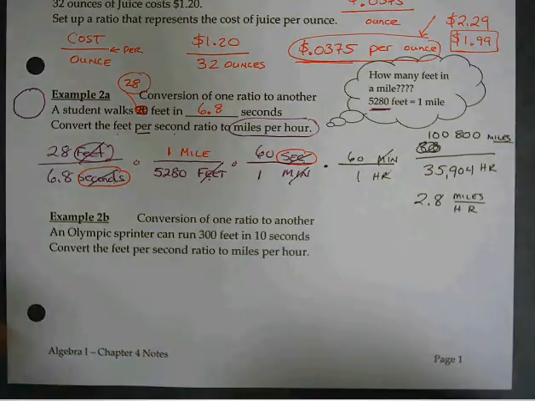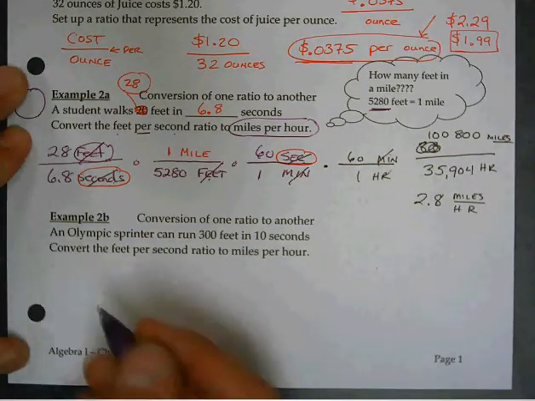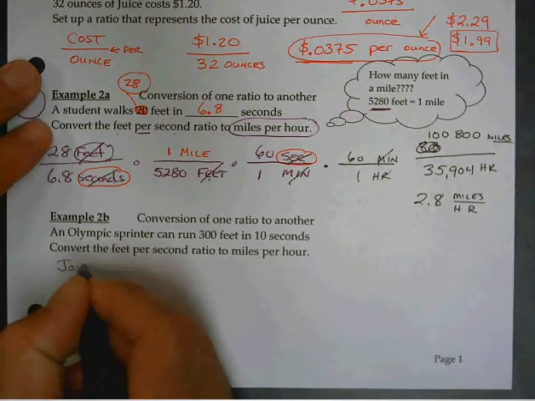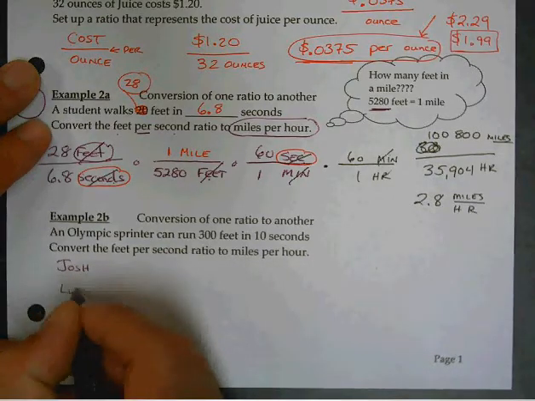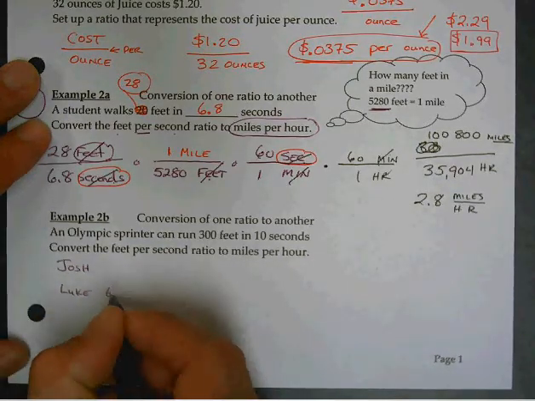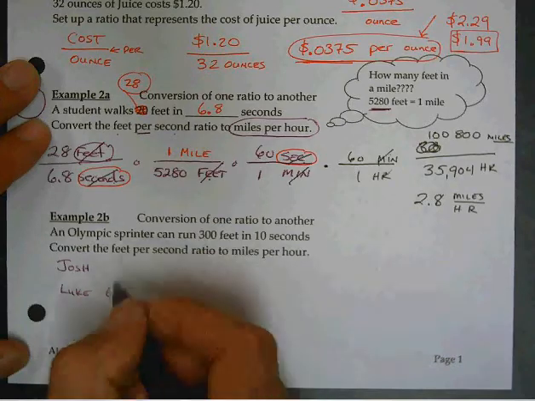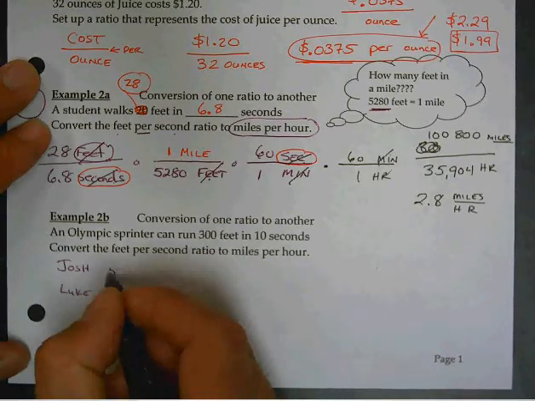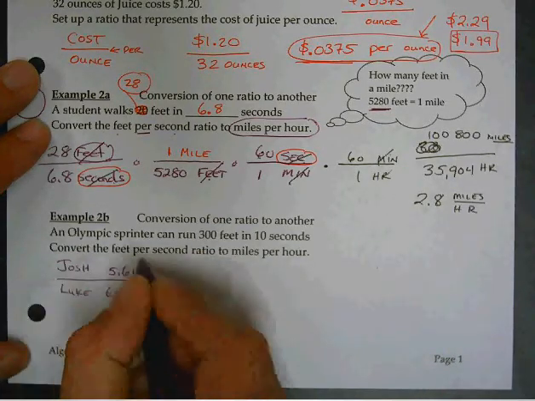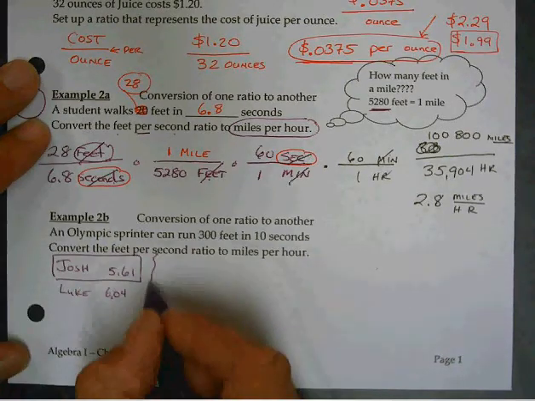Right, coming back. Sophia, what were our times? Michelle's time was 6.04, and Josh's was 5.61. Okay, so we're going to go with Josh's since he was faster. So here's what we're going to do.